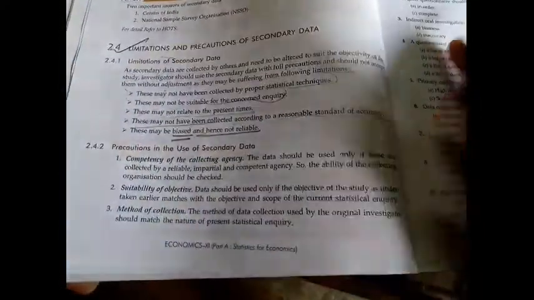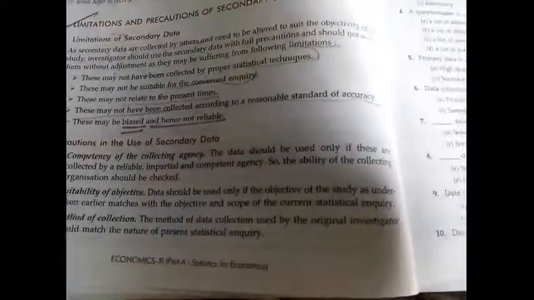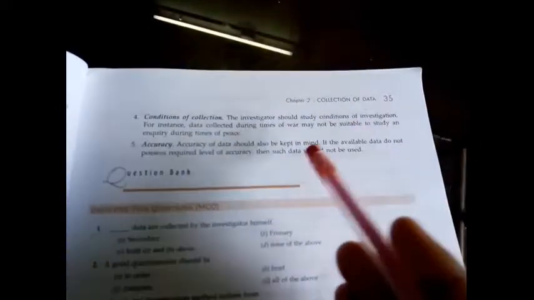So what are the precautions? First of all, see whether the collecting agency is proper or not, whether the objective is suiting or not, the method of collection, which method has been used by the investigator, the conditions of collection, in which condition this collection has been made, and last, accuracy, whether the data provided are accurate or not.